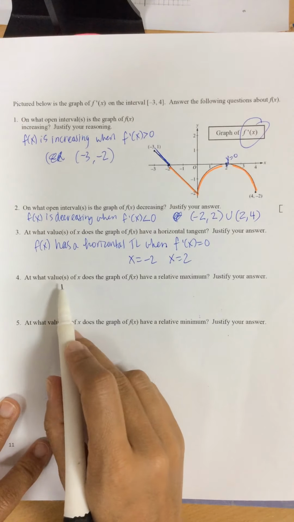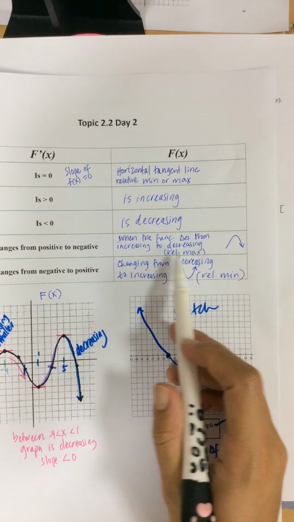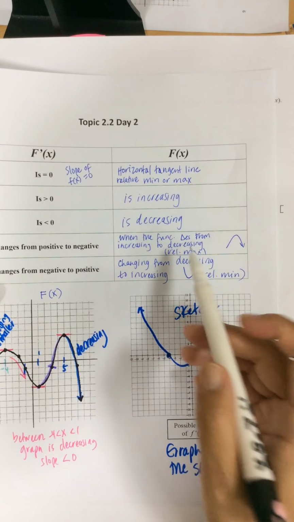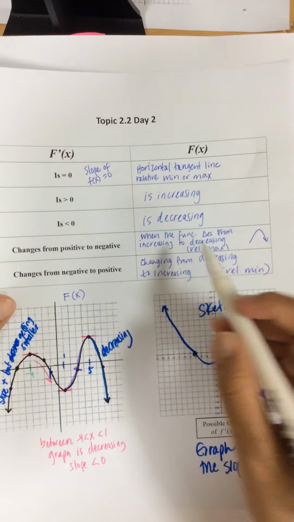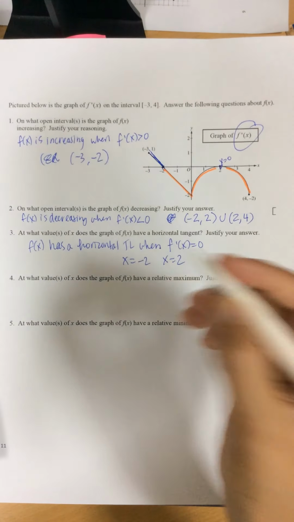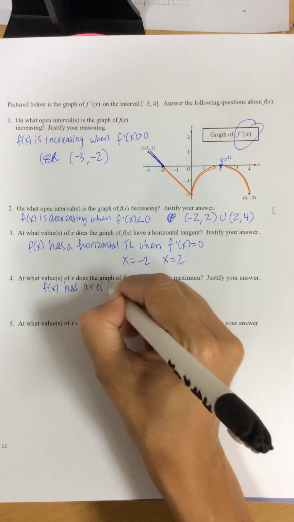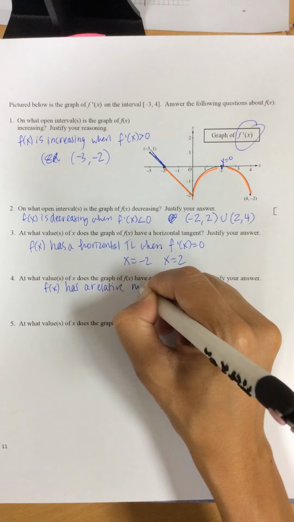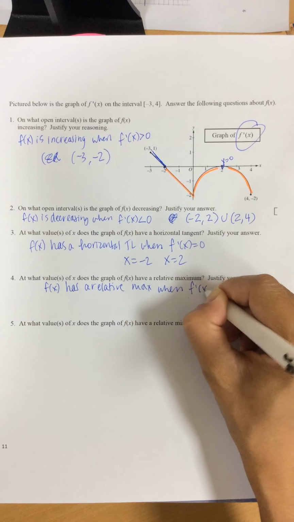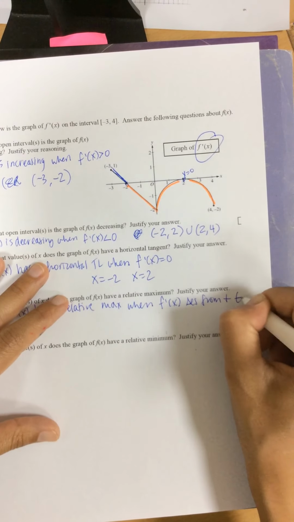At what values of x does the graph have a relative max? Coming back here, when do we have a relative max? When the function is changing from positive to negative. So f of x has a relative max when f prime of x changes from positive to negative.